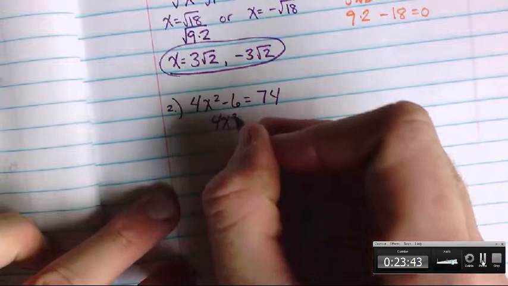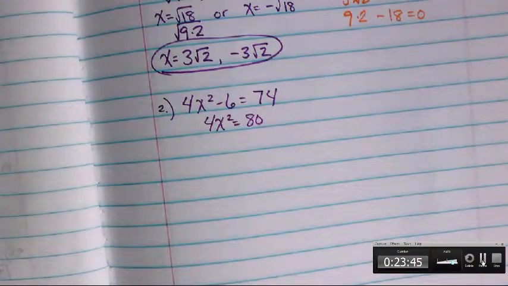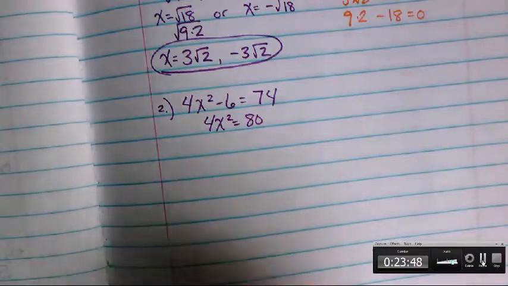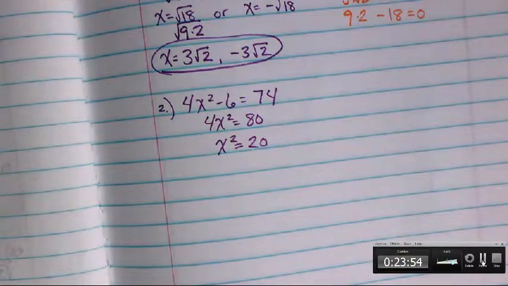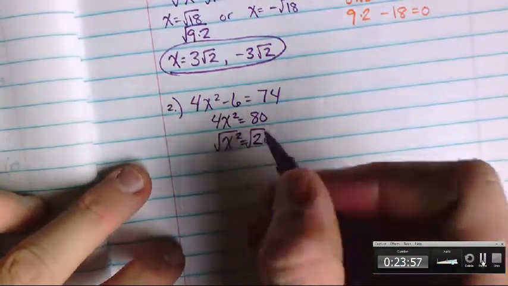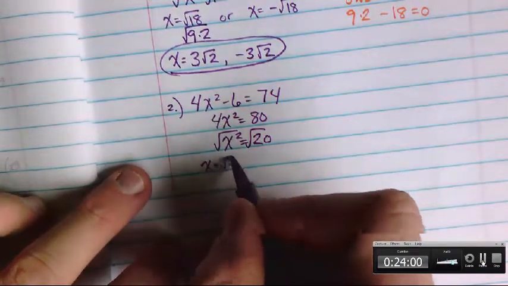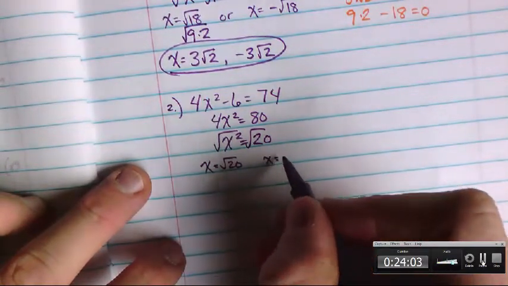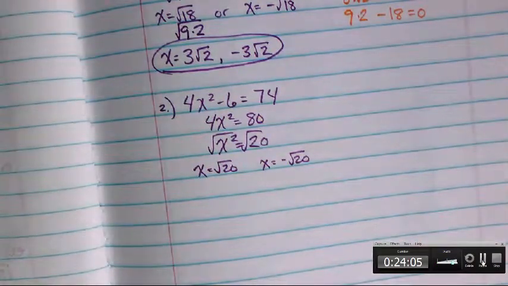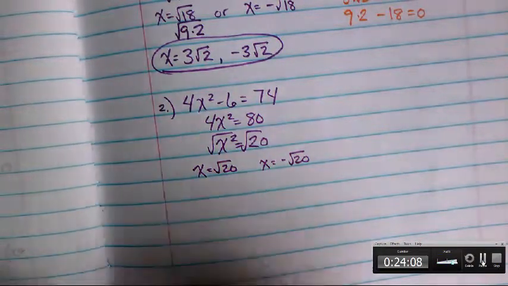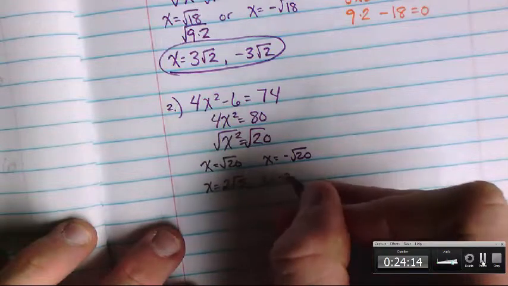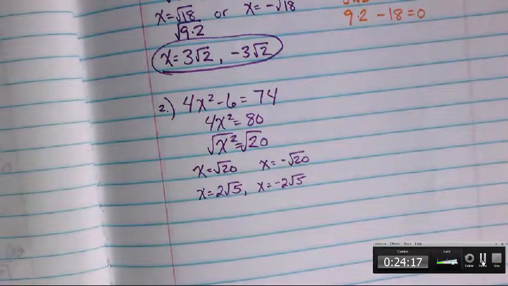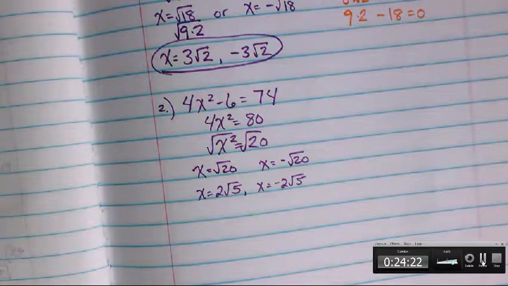Makes that 80. Undo that. Divide that 80 by 4. Dividing by 4 makes x squared equals 20. You're going to square root, which means you should have how many answers? 2. Radical 20 and negative radical 20. And then you simplify both. The answers are 2 radical 5 and negative 2 radical 5. The largest number that goes into 20 that's a perfect square is 4. And when you square root the 4, it becomes 2.